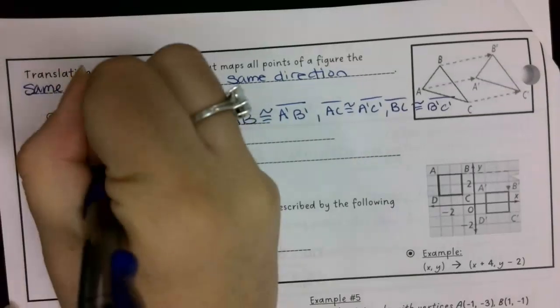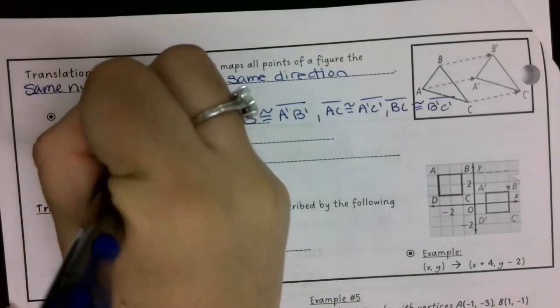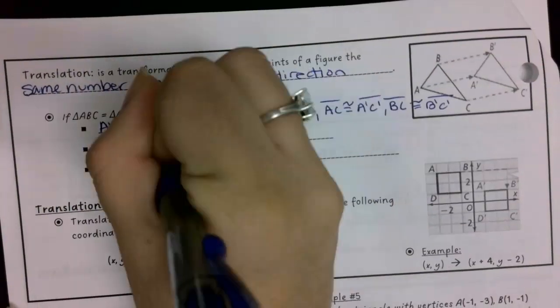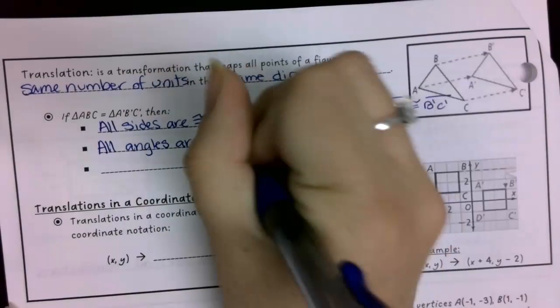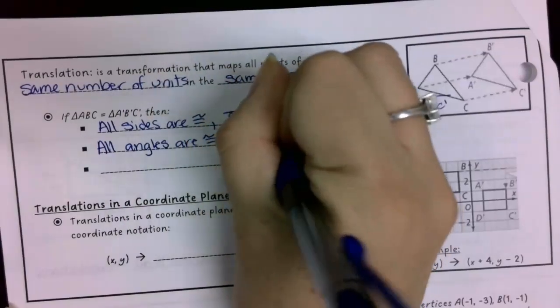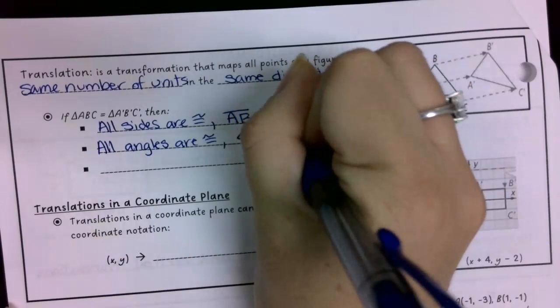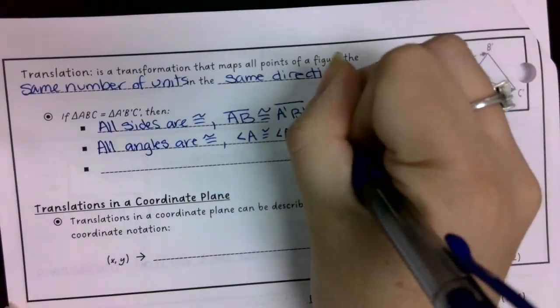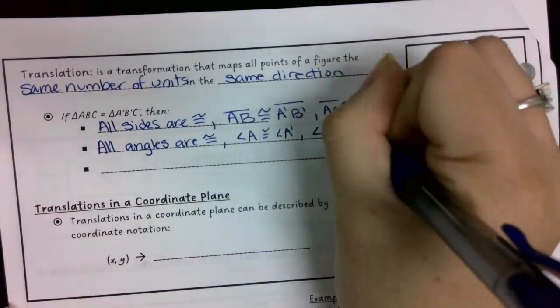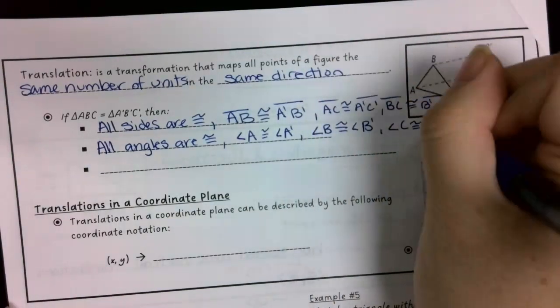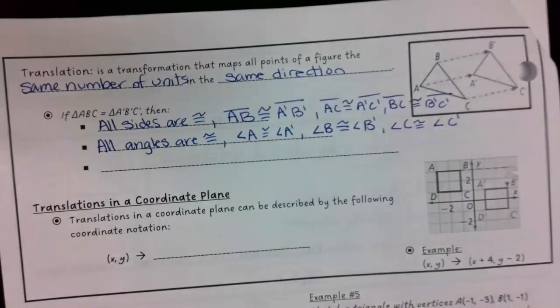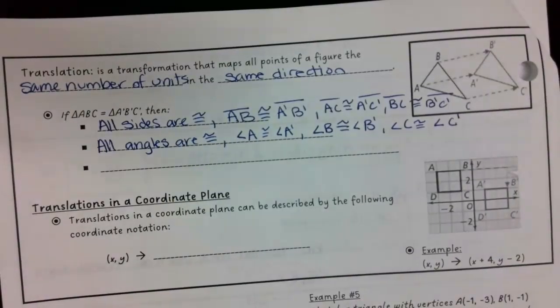All of my angles are congruent. So angle A is going to be congruent to angle A prime. Angle B is going to be congruent to angle B prime. And angle C is going to be congruent to angle C prime. So that just means the angles that match up the same letters are the same.